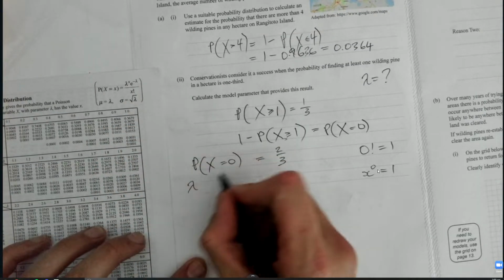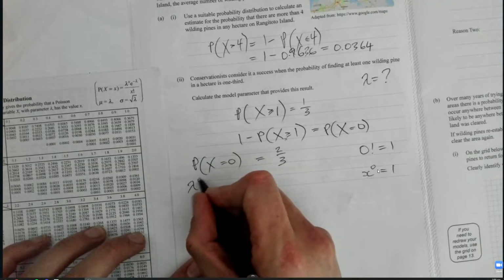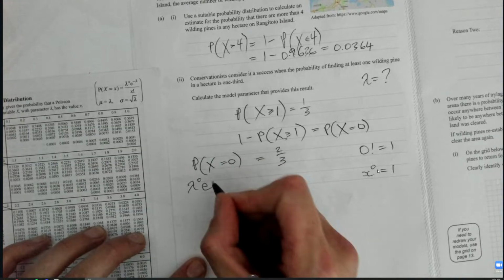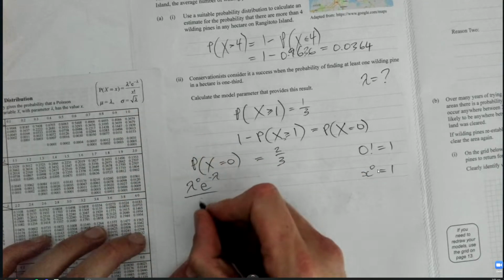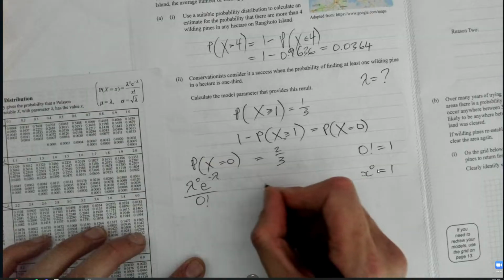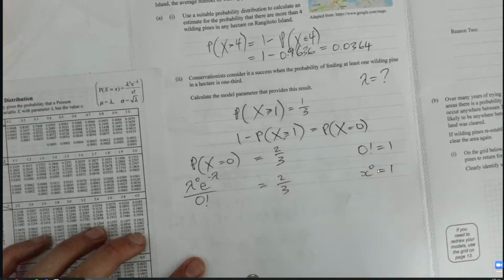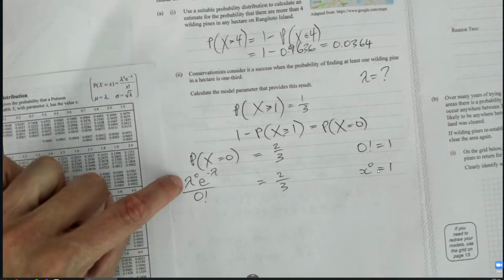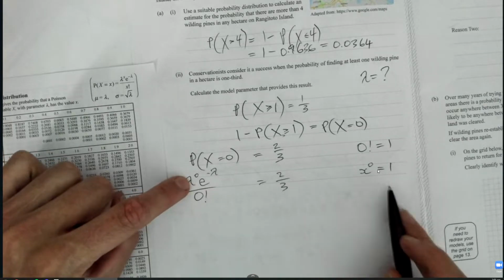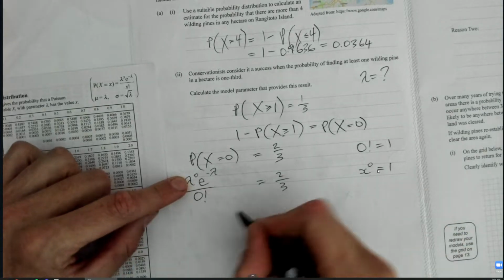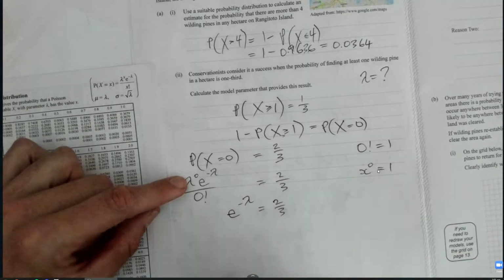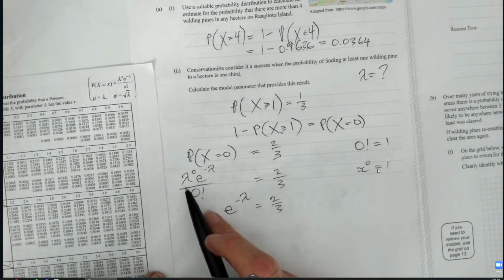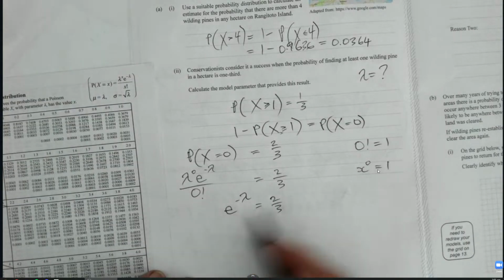Lambda to the power x, where x is 0, e to the negative lambda over x factorial, which is 0 factorial, is equal to 2/3. Okay, now look at this. Lambda to the power of 0 is 1. 0 factorial is 1. So e to the negative lambda equals 2/3, because it's just 1 times that divided by 1. So that's all that's left.